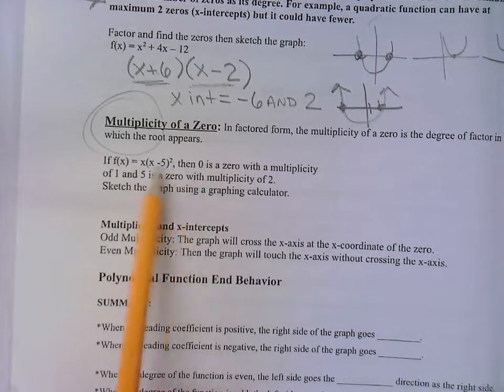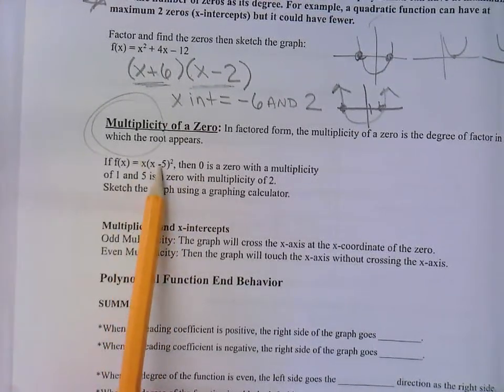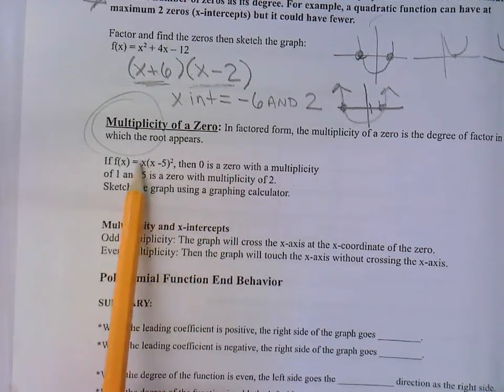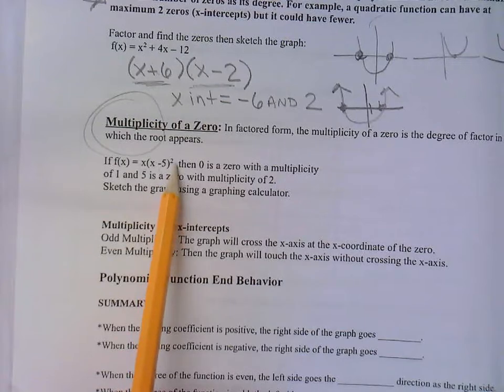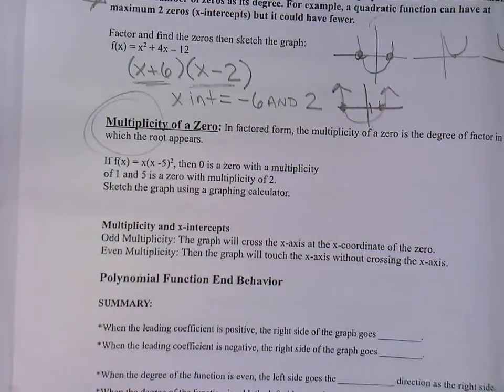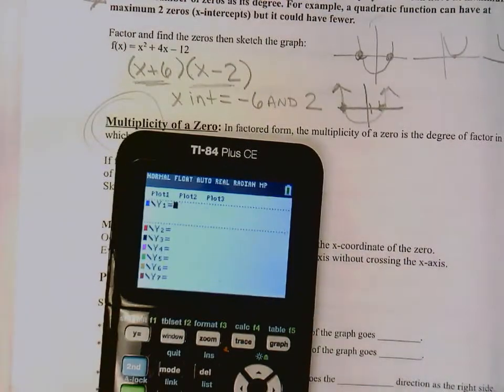So what are my two zeros? 0 and 5. So 0 has a multiplicity of 1 because that's x to the first power, but 5 has a multiplicity of 2 because x minus 5 is being squared. So I want to show you what this graph looks like on a graphing calculator. x times x minus 5 squared.